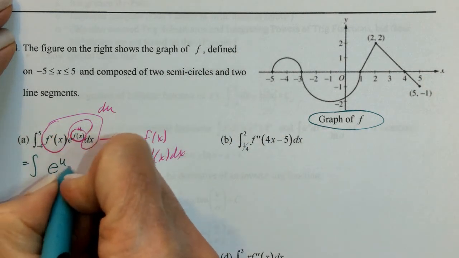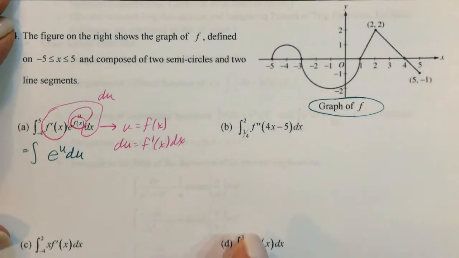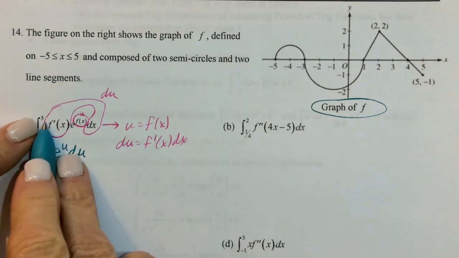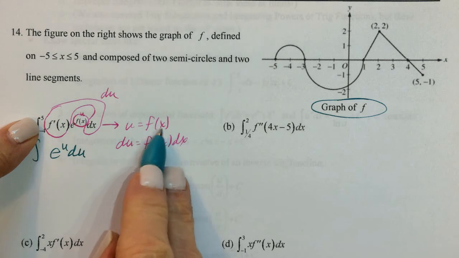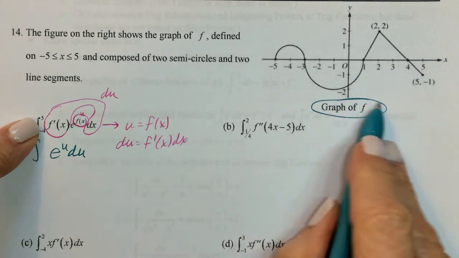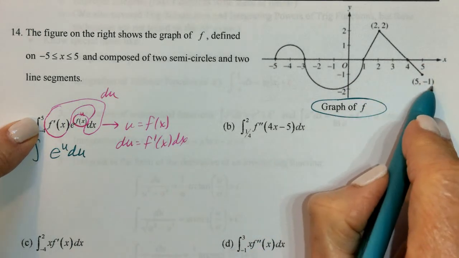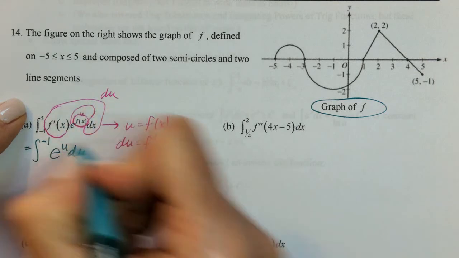Integral e to the u du. I need to mess with my boundaries. If I put in 5 for x, I have f of 5. Well, what is f of 5? This is the graph of f. F of 5 is -1. So my new upper boundary is -1.